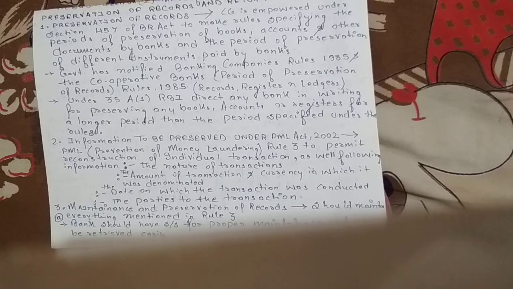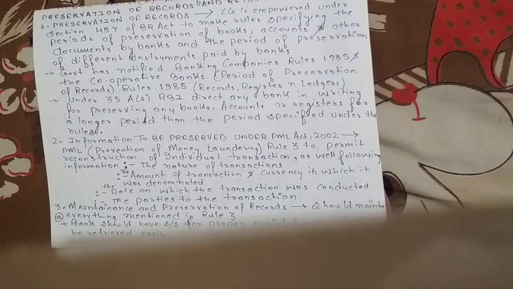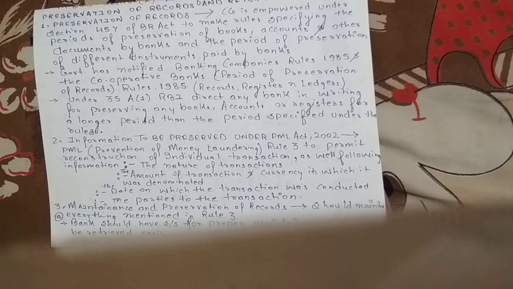Before 1985, there were lots of aggressions that took place because the banking companies were not keeping the records of what they were doing. So after that, the court ordered the central government to frame some regulations or rules regarding this. So the central government came up with the Banking Companies Preservation of Records Rules 1985, as well as, for the cooperative banks, the Cooperative Bank Preservation of Records Rules 1985.